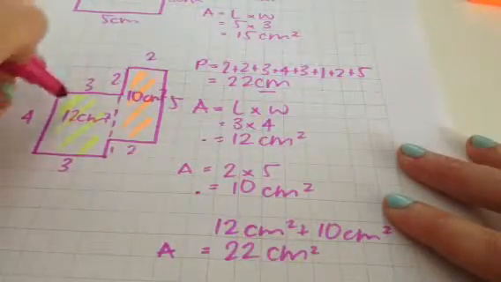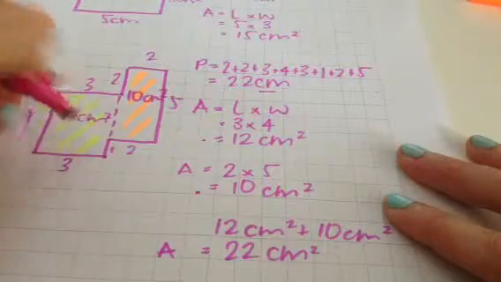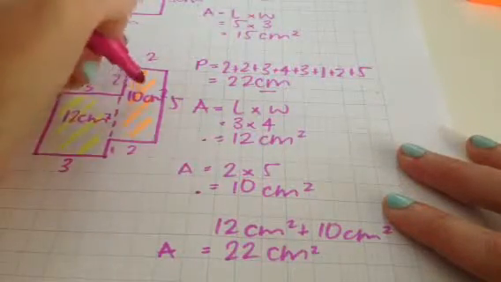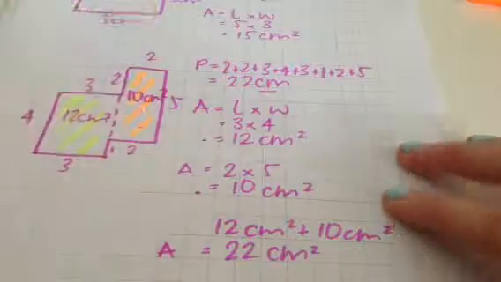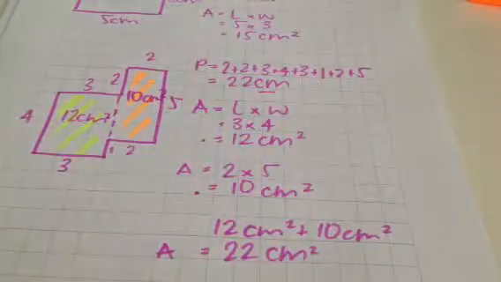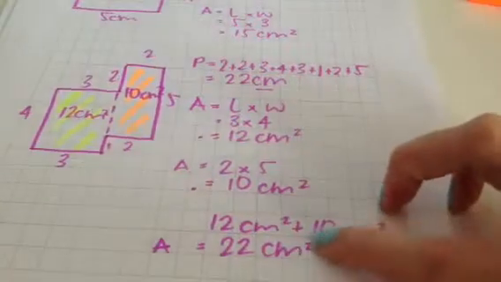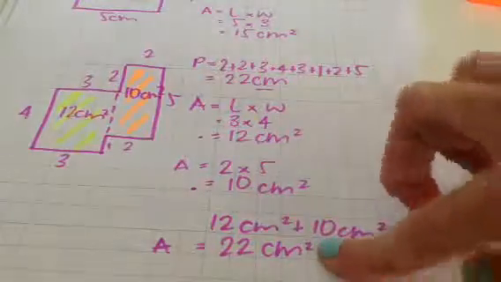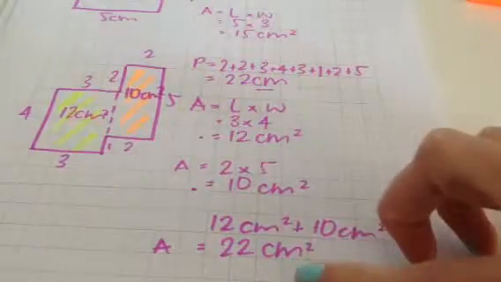A way to quickly check the area is just to count up the number of squares inside the rectangles. 1, 2, 3, 4, 5, 6, 7, 8, 9, 10, 11, 12. Then 1, 2, 3, 4, 5, 6, 7, 8, 9, 10. Add those together, 22 centimetres squared. Remembering to put in our units of measurement at the bottom here. With area, it's centimetres squared.